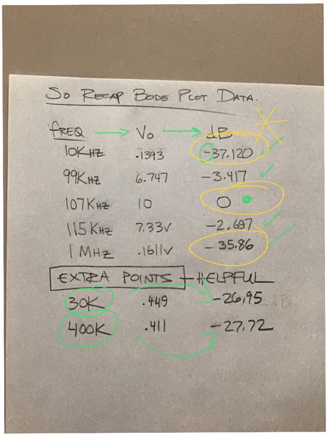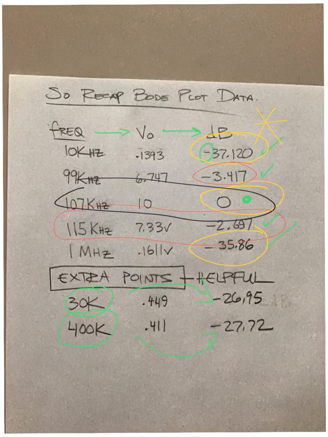So taking here, we're going to plot this point right here at 199K, 3.4 is right here. 115 is basically minus rounded in there. I'm going to do the 10K at minus 30, and I'm going to grab the 1 megahertz, which is minus 30 to happen at the end. At 30K, it was rough points at 400K. It's about, an old guy like me can't remember.